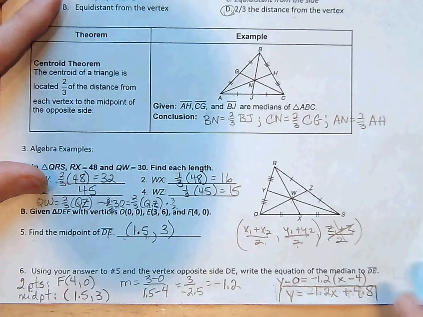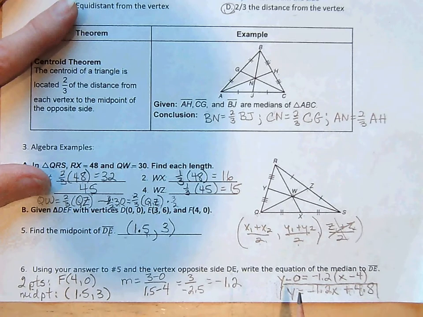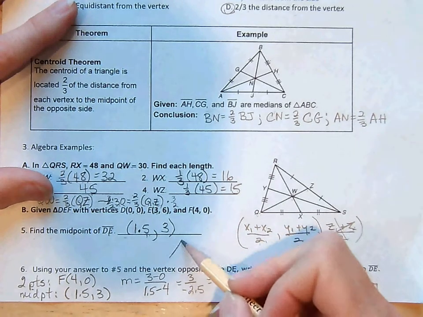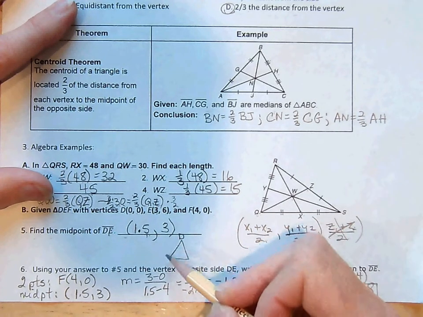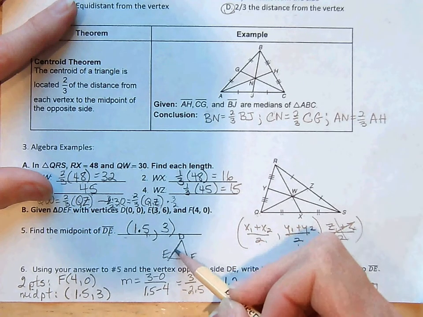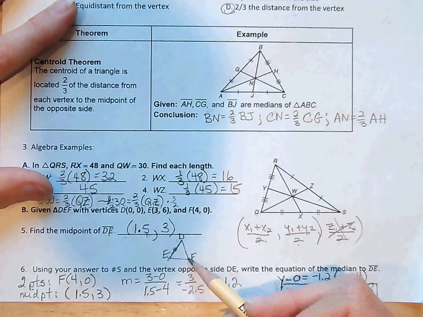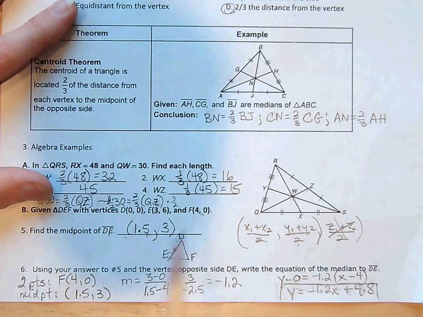Now we're going to use this, and the vertex opposite side DE. Well, which vertex is that? If we have a triangle DEF, and we're finding the midpoint here, the vertex opposite this side is going to be F, and they gave us that point.